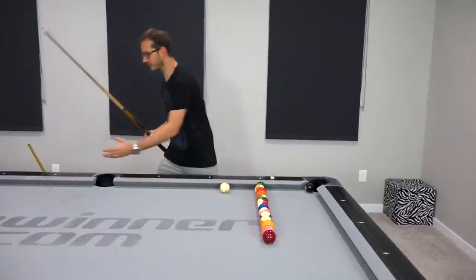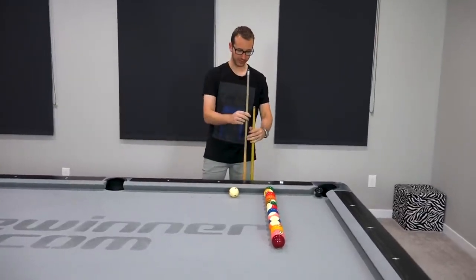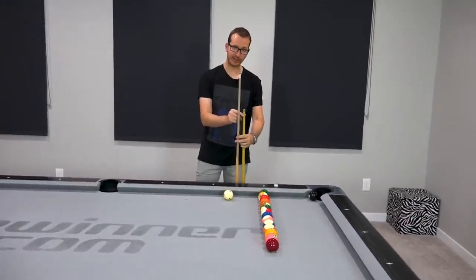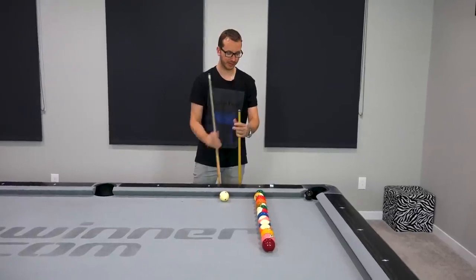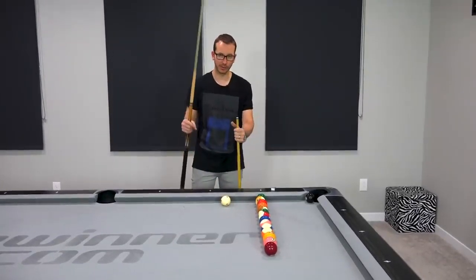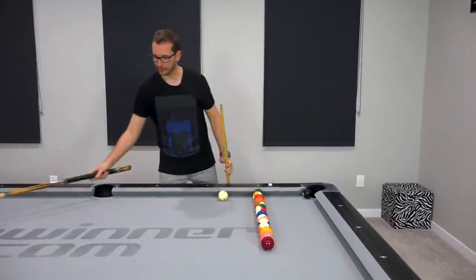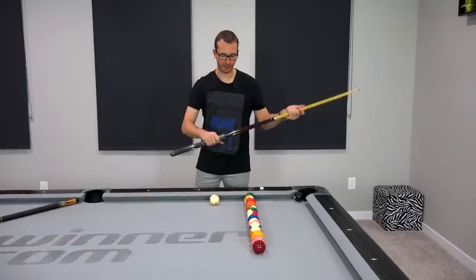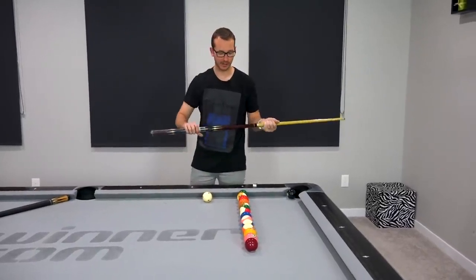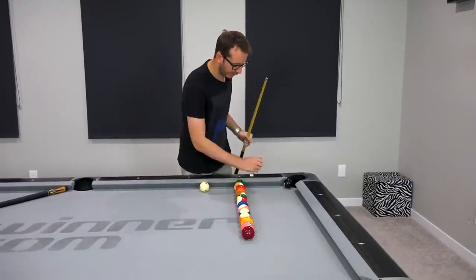So a masse cue is this here. As you can see, it's a little shorter. Usually the diameter of the shaft is a little bigger. The tip is bigger, it's 14 millimeter here. The ferrule is smaller, a little lower at least so it doesn't break. The tip is super soft. And the main characteristic of the cue is that it's heavier. So it's a standard butt, but we just have a lot more weight in it. And that's going to help you project the cue ball to come back.